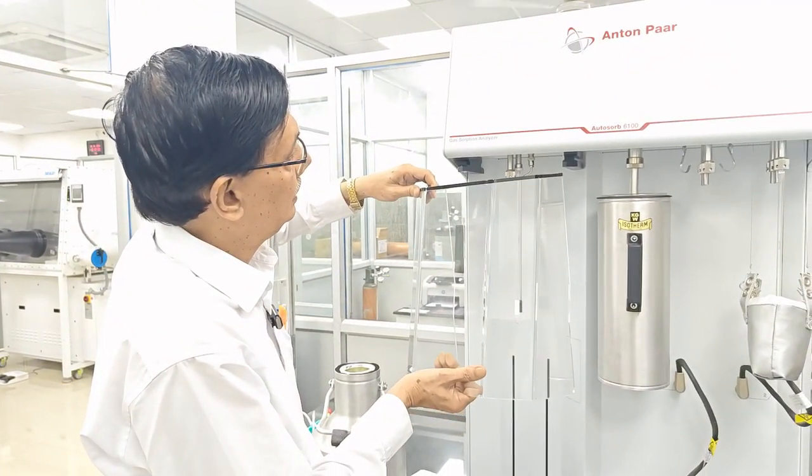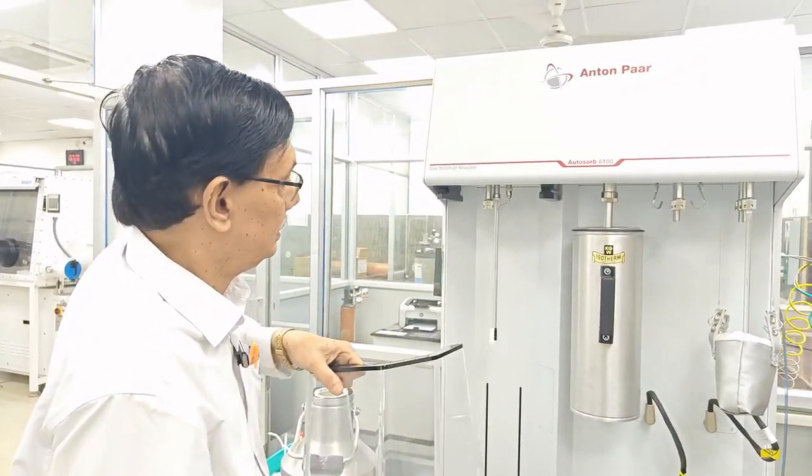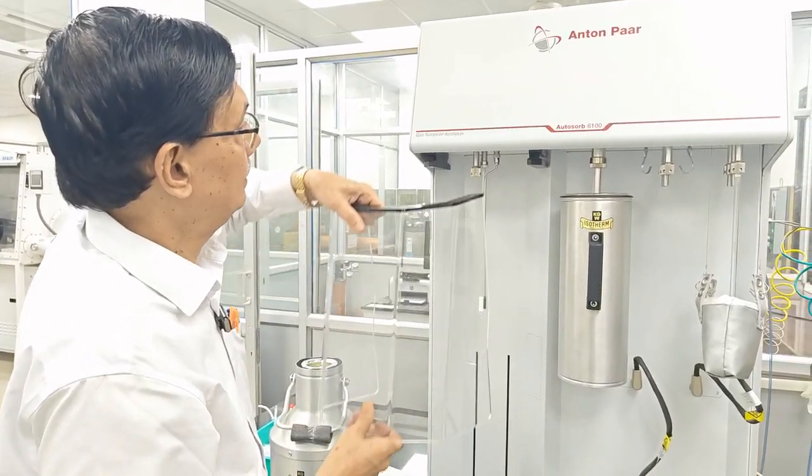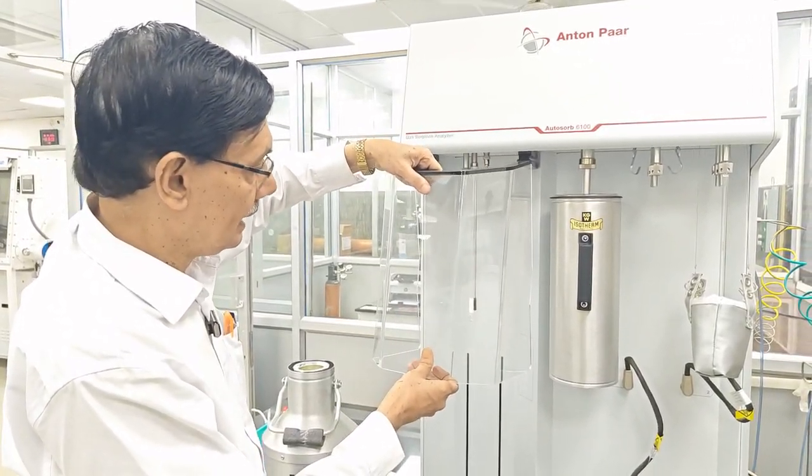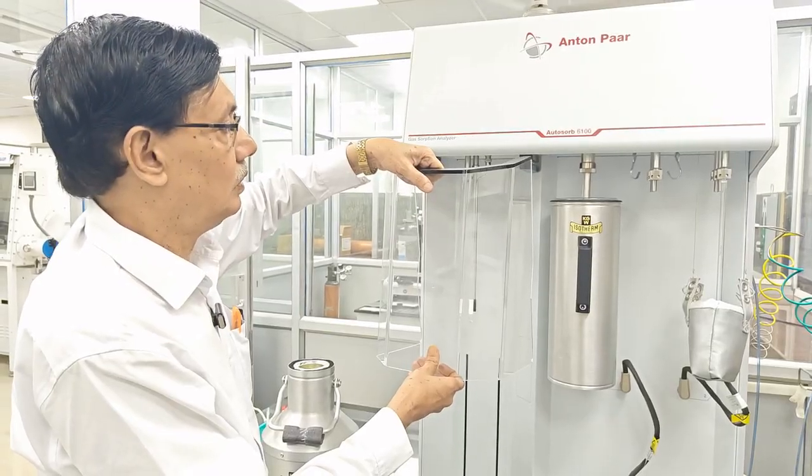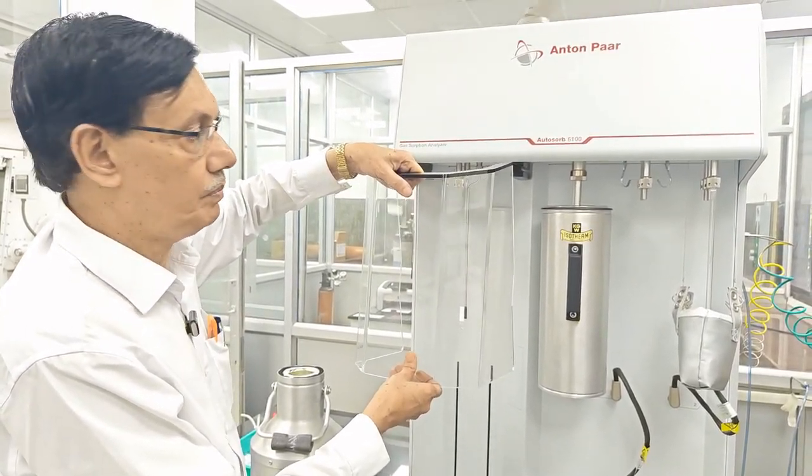The safety shield must be here, because all these are very costly things, so to protect them we use that part, that is called the safety shield.